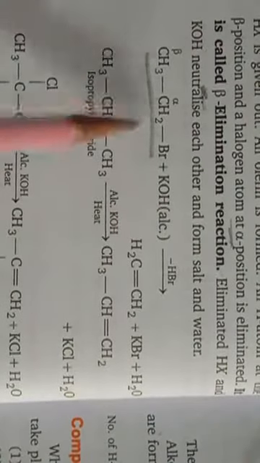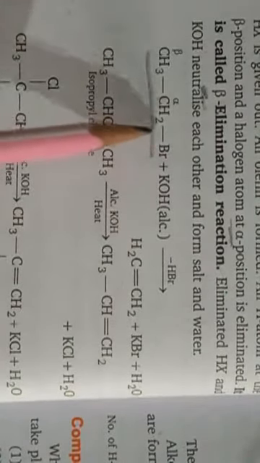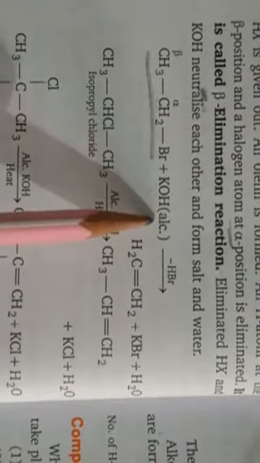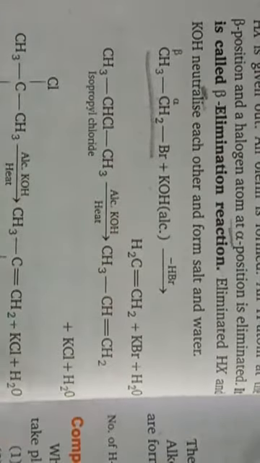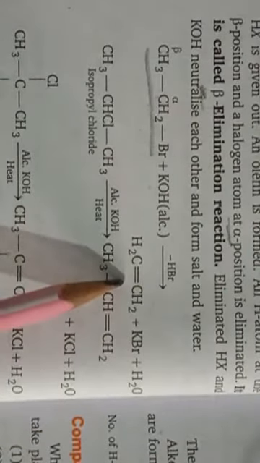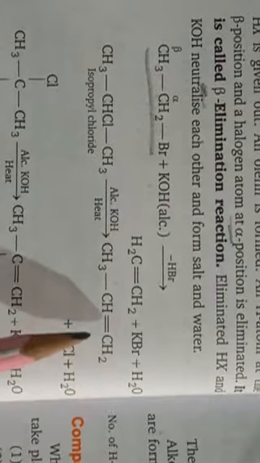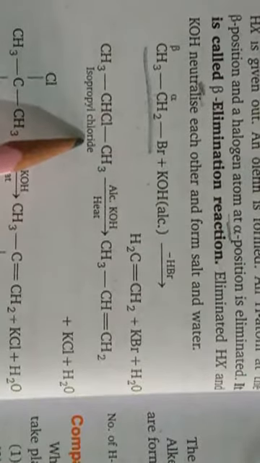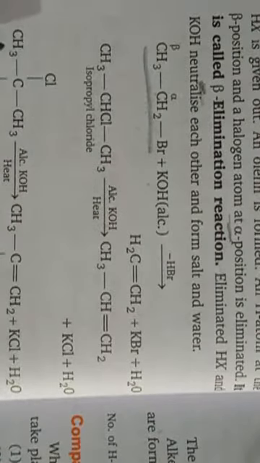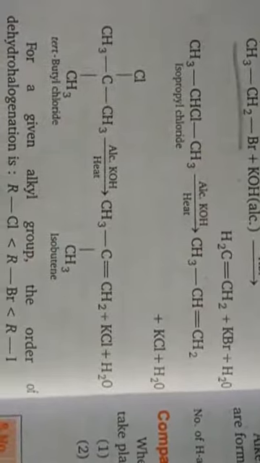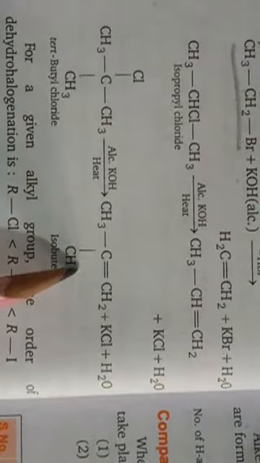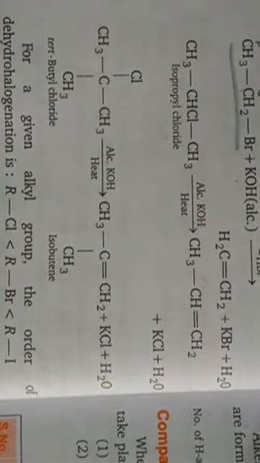Okay children, so in the example given here, when ethyl bromide is reacted with alcoholic KOH, removal of HBr takes place and ethene is formed as a product, with KBr plus H2O as byproducts. Now if isopropyl chloride is taken as the base compound and reacted with alcoholic KOH, then formation of propene takes place. Same way, in the case of tert-butyl chloride, formation of isobutene takes place with KCl and H2O.